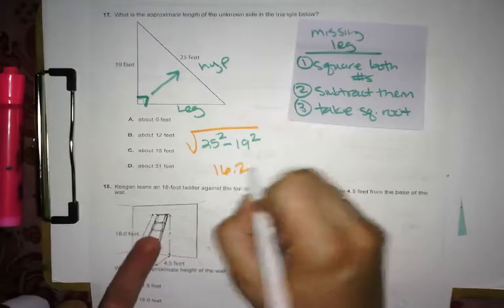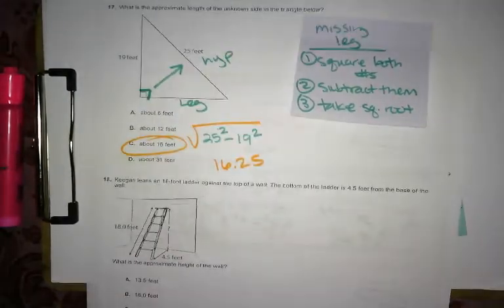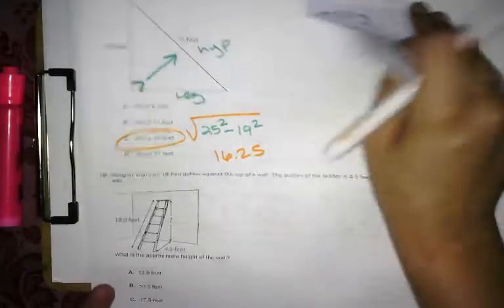So you have access to a calculator. So the square root of 25 squared minus 19 squared equals 16.25. So about 16 feet. Okay, moving on. Here I have the situation with the ladder.